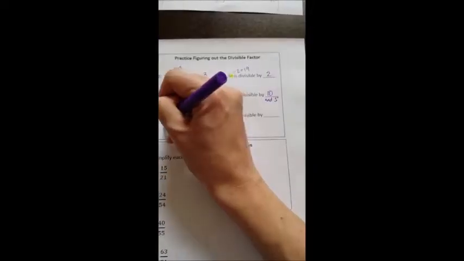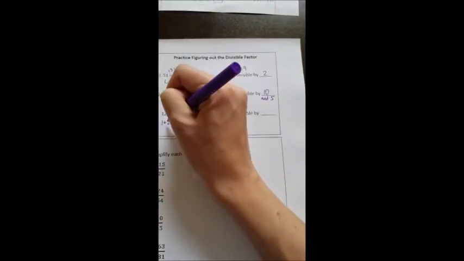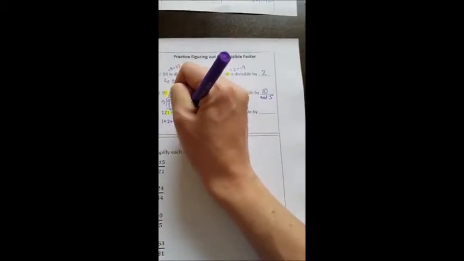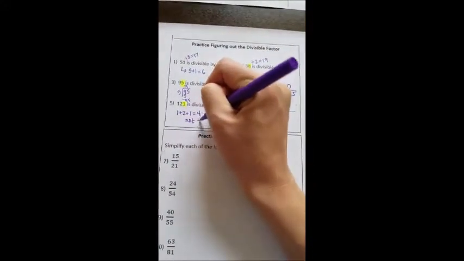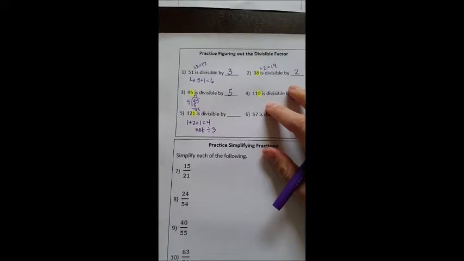121, so first of all, ends in a 1. So not even, can't divide by 5 or 10. If you add the numbers together, 2 plus 1 is 3, plus 1 is 4. 4 is not on the list of numbers to be divisible by 3. So it's not divisible by 3. So we checked, and it's not divisible by 3. Therefore, you got to use a multiplication chart. And if you don't know your multiplication facts, then you got to look for 121. And there it is. 121 is divisible by 11, because it is the same thing as 11 times 11. So you would divide by 11 on that one.